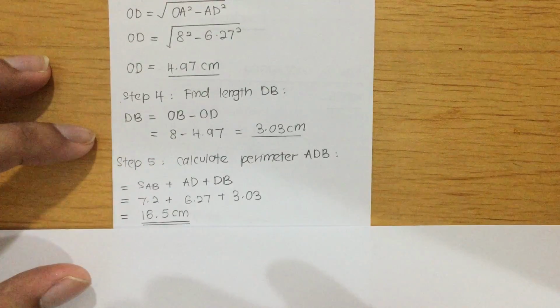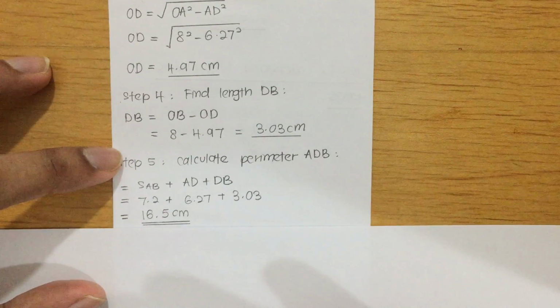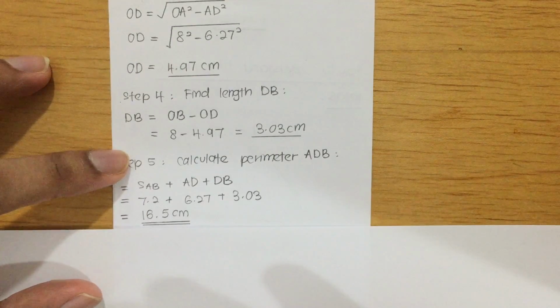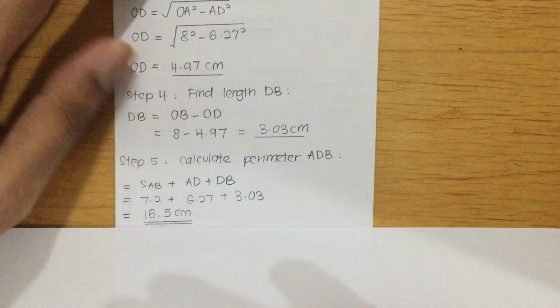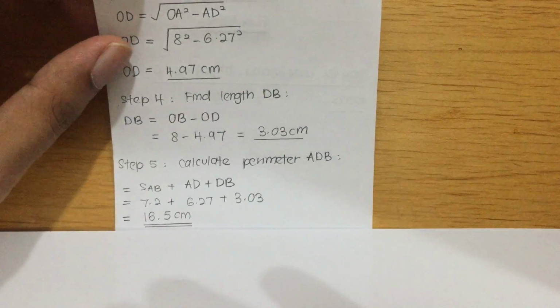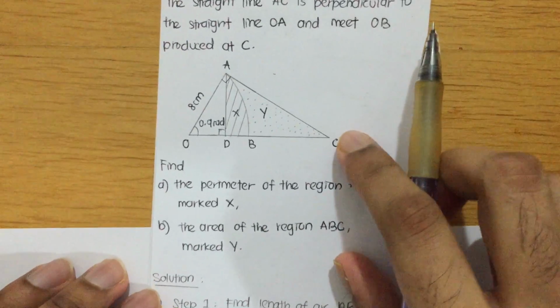Alright, we have already solved question A, and now we need to solve question B, which requires us to find the area Y. Let me turn back to the question paper. I'm going to explain how I'm going to solve the area Y. So this is the diagram.